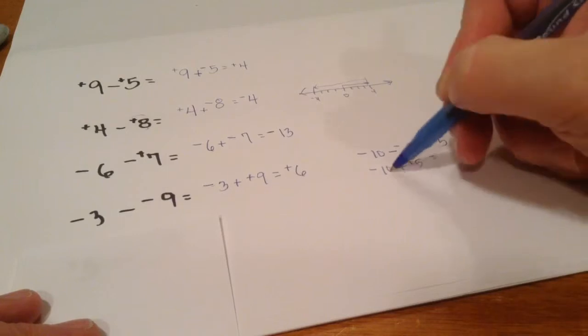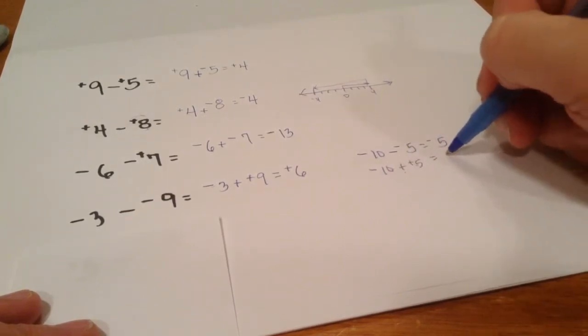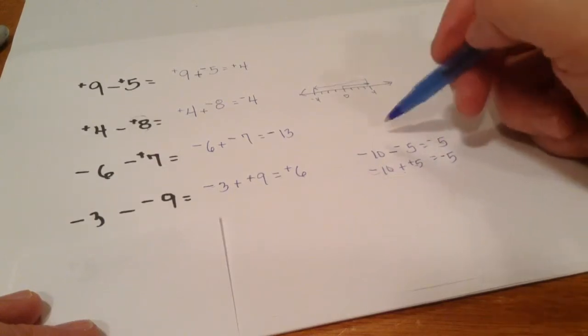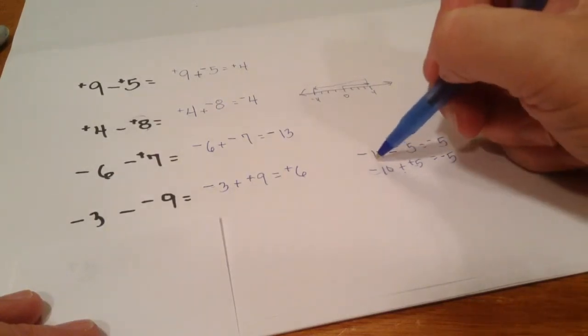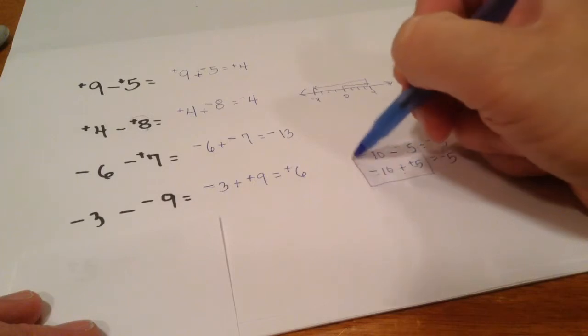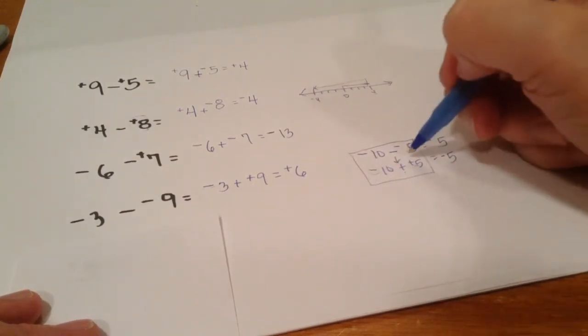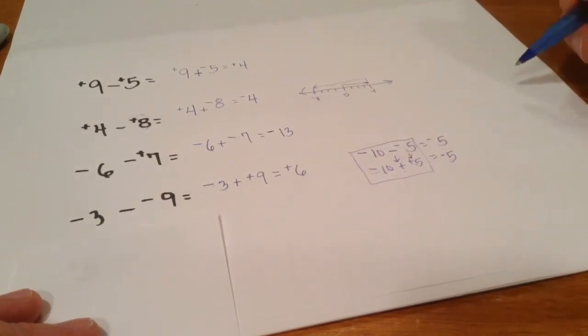Signs are different. Find their difference, which is 5, and the number further from 0 is negative 10, so negative 5. So these two expressions right here have the same value. So once again, subtraction is just the same as adding the opposite.